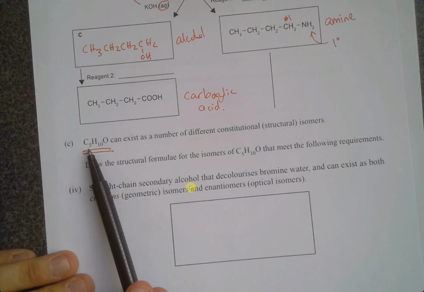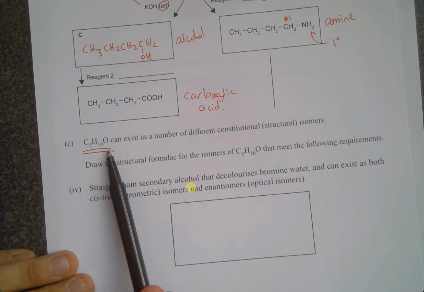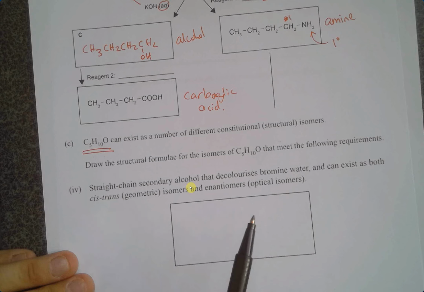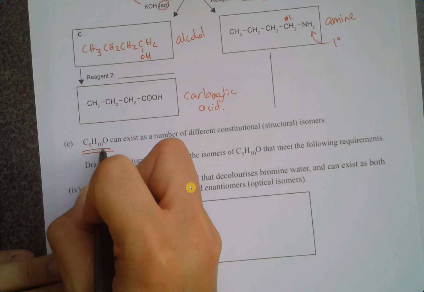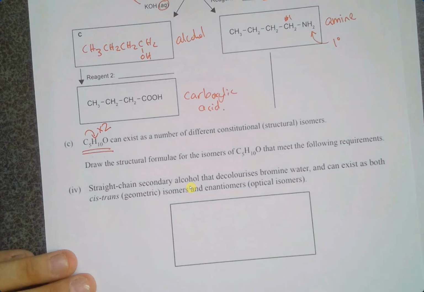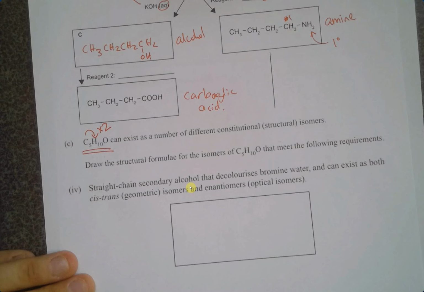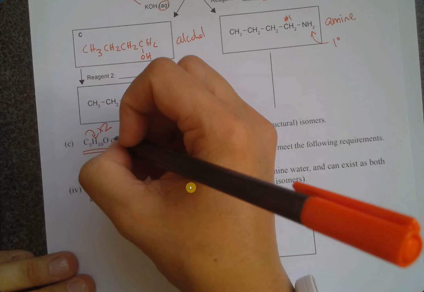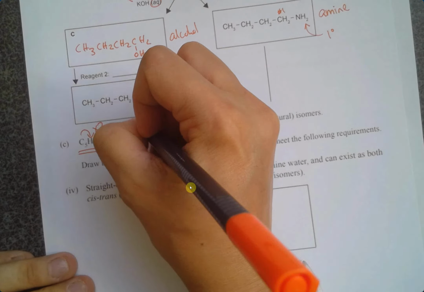So in this case, we have carbon, hydrogen, and oxygen. The first thing I do when I'm looking at these questions is check my carbon to hydrogen ratio, and I see that it's ×2. So what that tells me, when I see it's only ×2 and not ×2 plus 2, is that there must be a double bond.